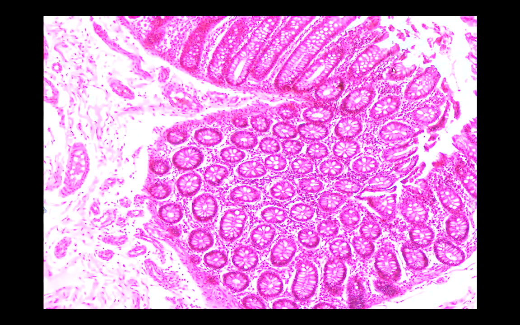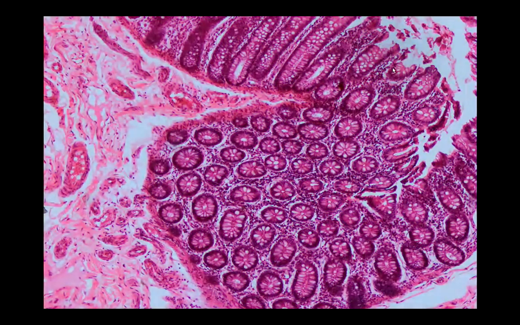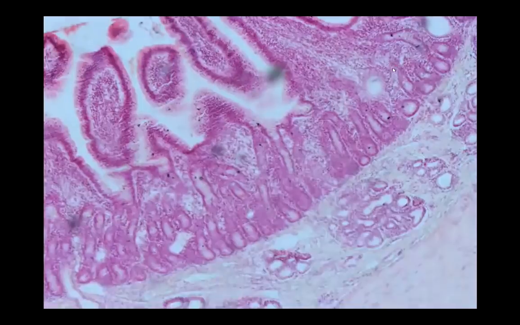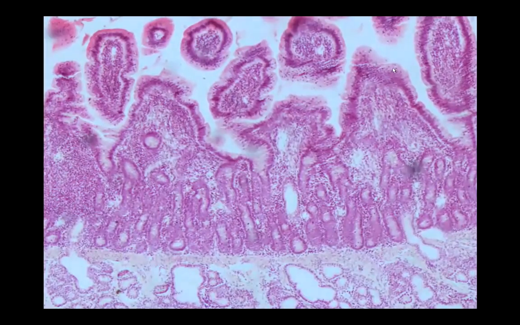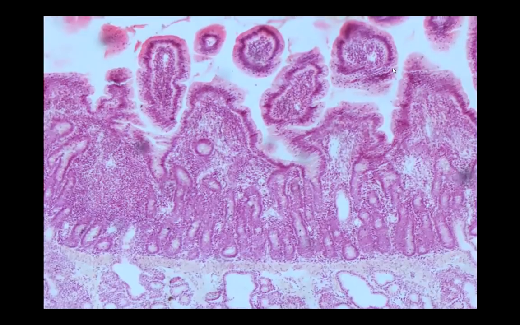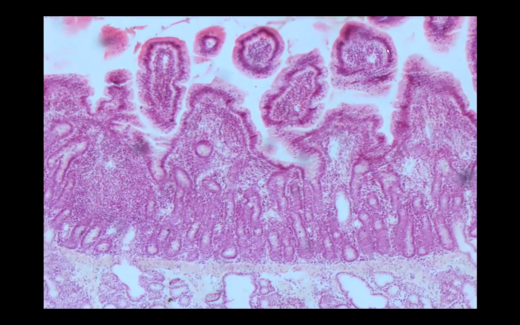Okay. Next, we go to the duodenum. If you remember, we have taken this up. This would show the simple columnar lining epithelium with microvilli, and underneath this would be the lamina propria.